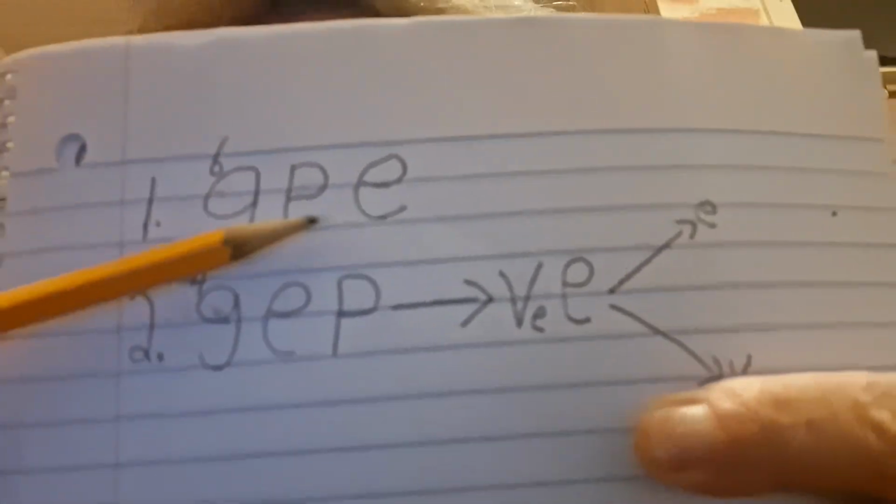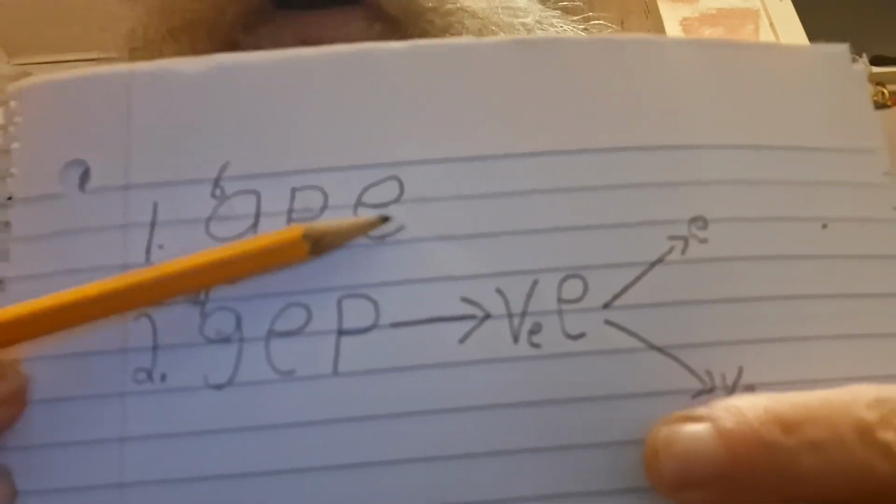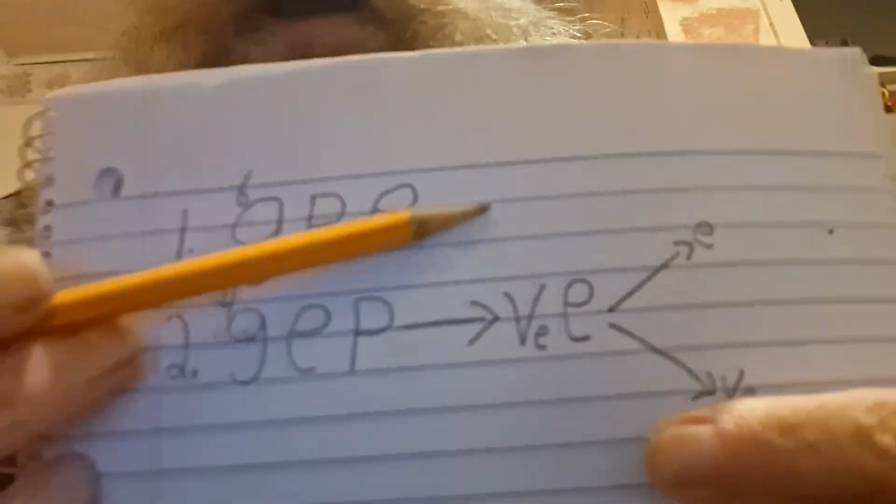One more time, just for clarity, this pair of leptons is emitted off of this gluon. Two gluon string energies are deposited on the outside of the gluon as an electron and a positron.